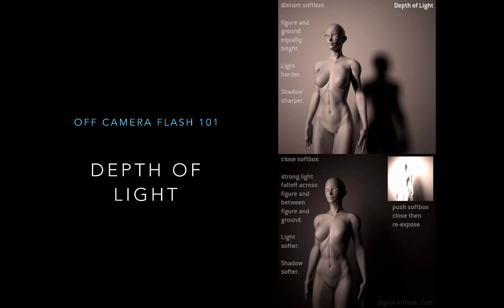On the bottom instance here, you've got a softbox that's very close to the subject. Now, because there's a strong fall off, the closer you are to that light, and because the intensity of that light is going to increase as you bring it closer to the subject, you are going to have to re-expose for the flash because the light will be brighter, because the inverse square law says the closer we get to the light source, the more light's going to fall on that person's face.